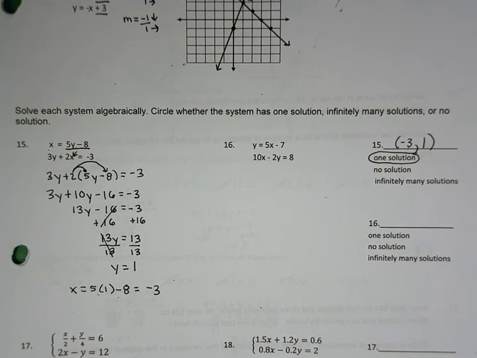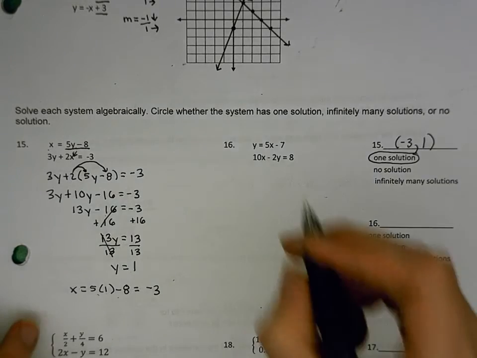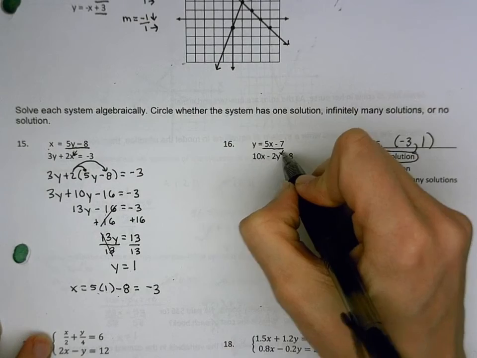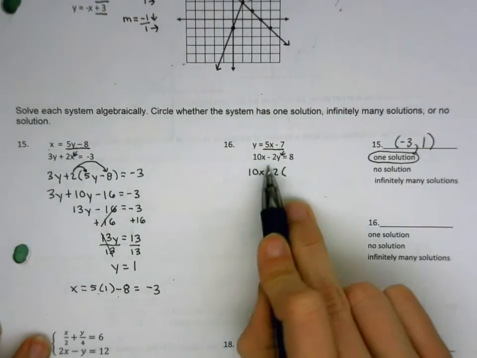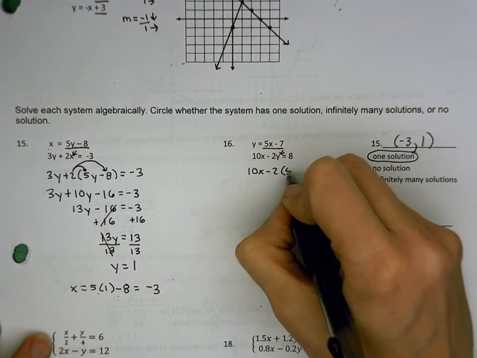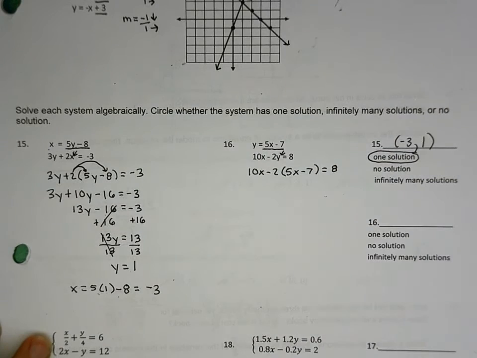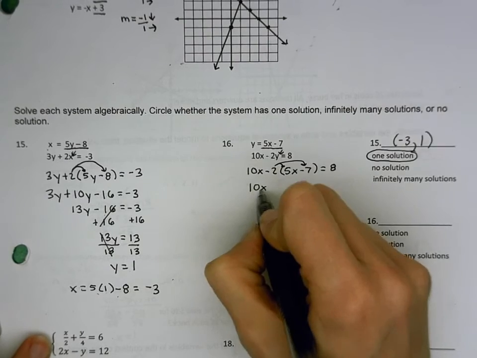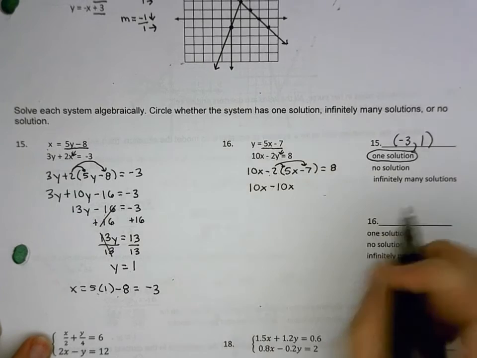Okay, here we go. Next up, we've got number 16. Again, I notice I have one that's already by itself, and so let's go ahead and do substitution. I'm going to take this 5x minus 7, which equals that y, and I'm going to stick it into my y there. So I'm going to have 10x minus 2, not times y, but times 5x minus 7. Okay, so now we've substituted. We're going to distribute here. We have 10x, negative 2 times 5x is negative 10x, and negative 2 times negative 7 is positive 14.